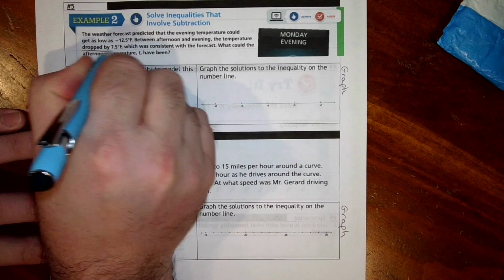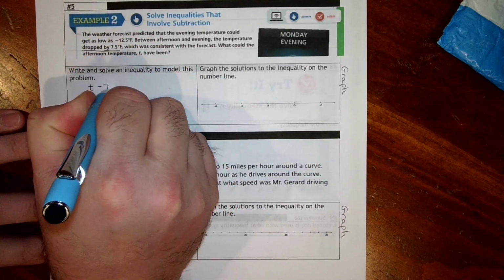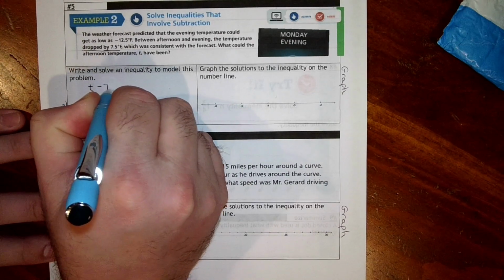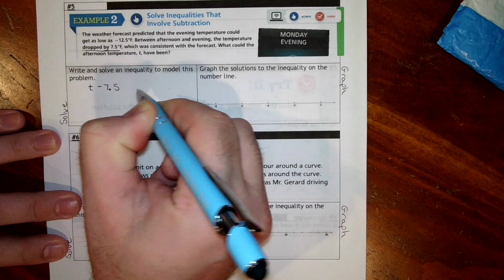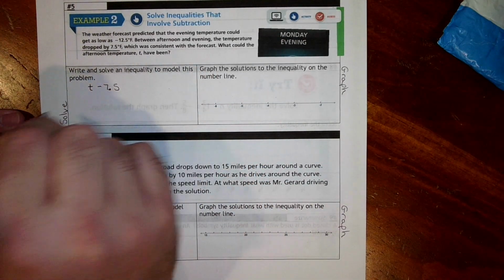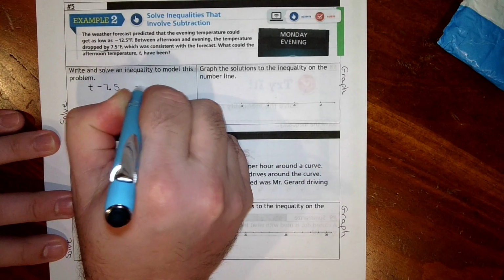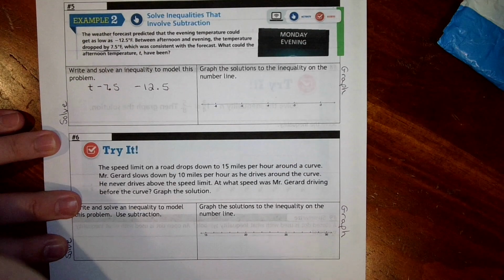It says that the temperature dropped 7.5 degrees, so that means subtract 7.5 degrees. And then the other number was negative 12.5 degrees. So now we have to think about, okay, the temperature said it could get as low as negative 12.5 degrees.